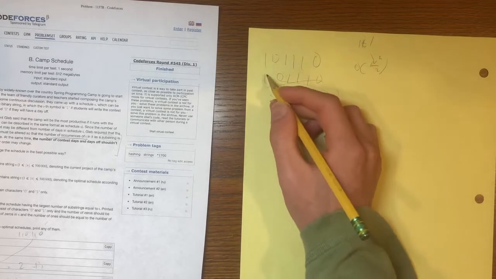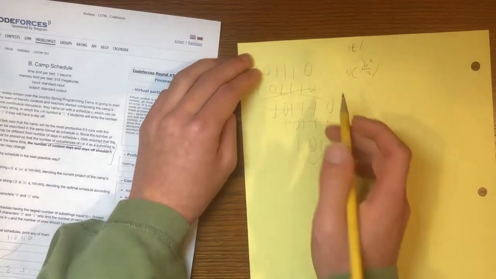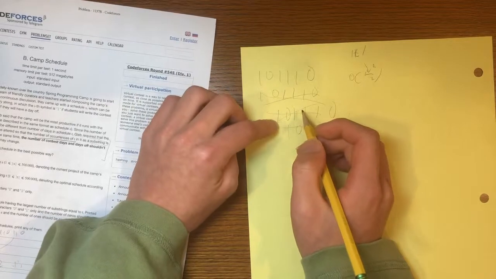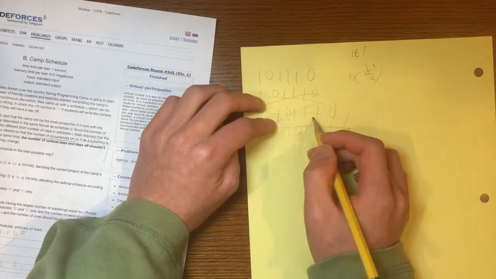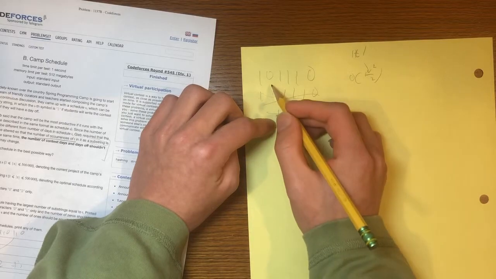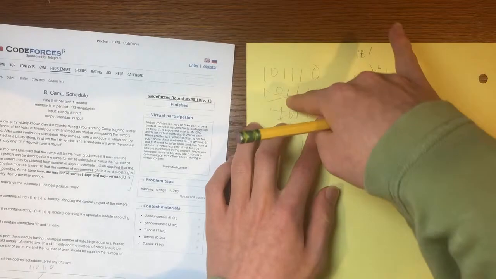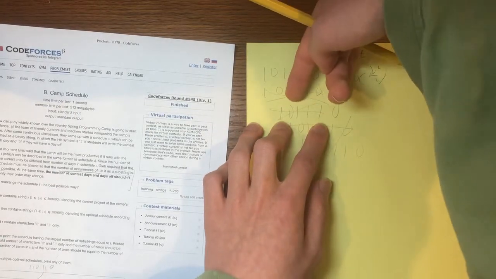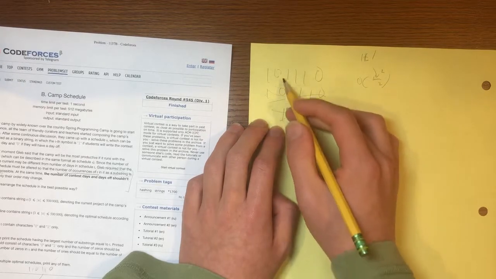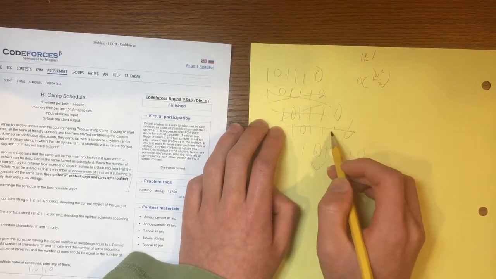Because if you think about it, what we're doing in each step is iteratively comparing one side of the string with the other side of the string. For the first step, we're comparing nothing with nothing. On the second step, this is our overlap: 1 1 1 0 is overlapping with 1 0 1 1 1.